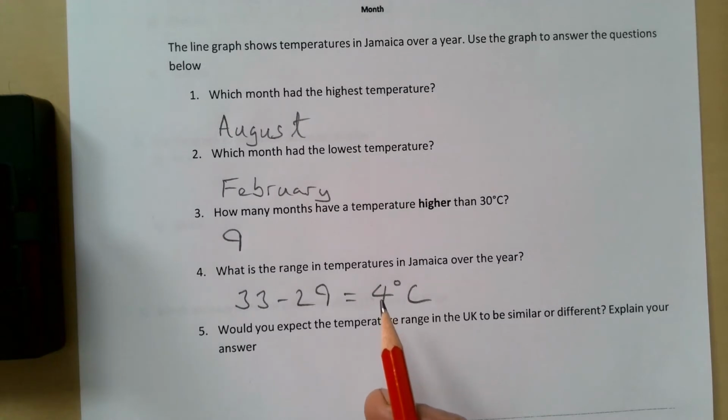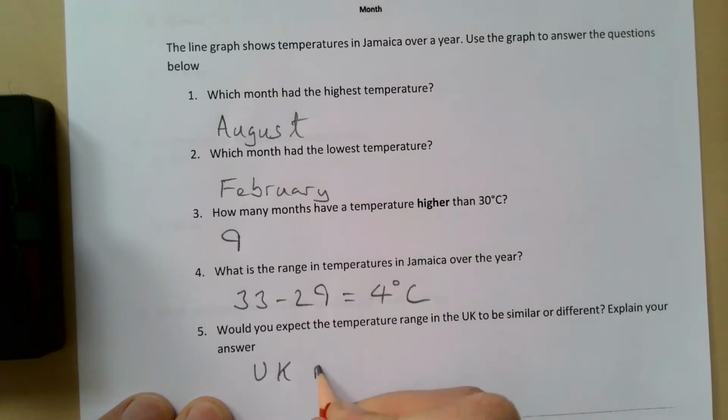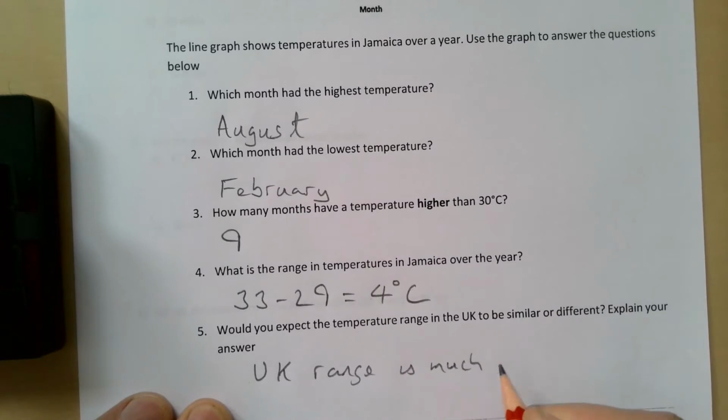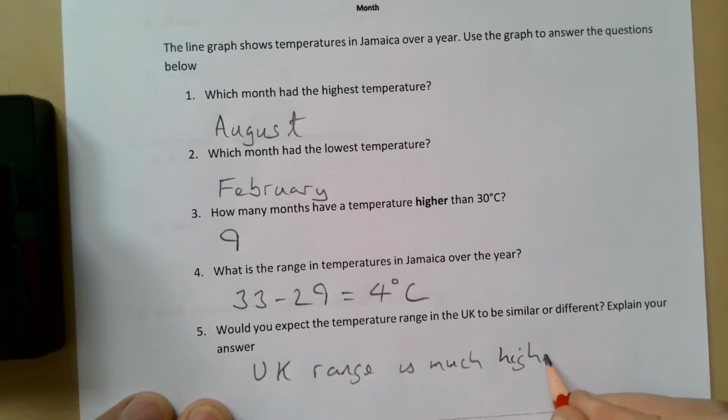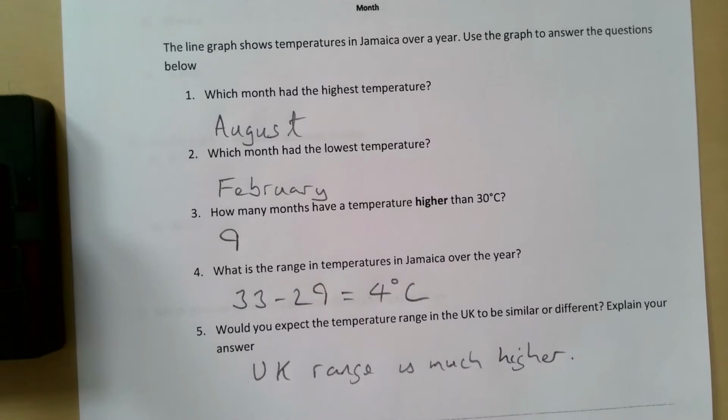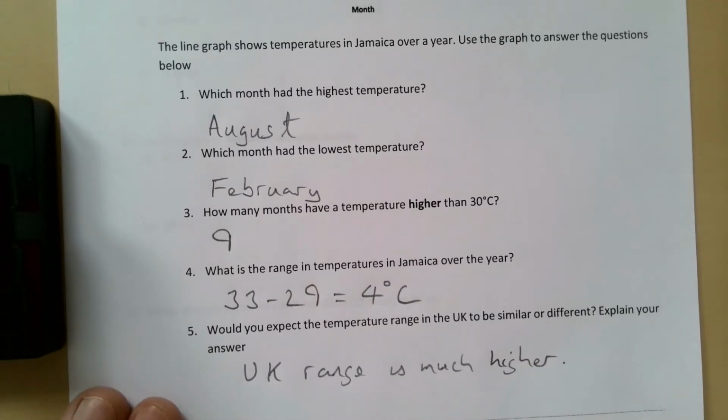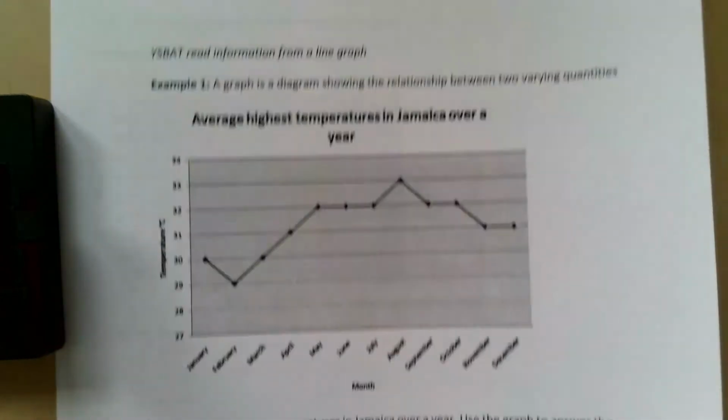I would say in February it's going to be the low single figures, maybe a 6 or 7 degrees, the warmest part of the day. Whereas in the summer, you're hoping it's going to get up to 20 or maybe a wee bit higher. So I think in the UK the range is much higher, because it gets much colder in the winter, and then not quite as high as 33 in the summer, but there's just a lot more difference in temperature. I hope you agree with that and that makes sense to you.